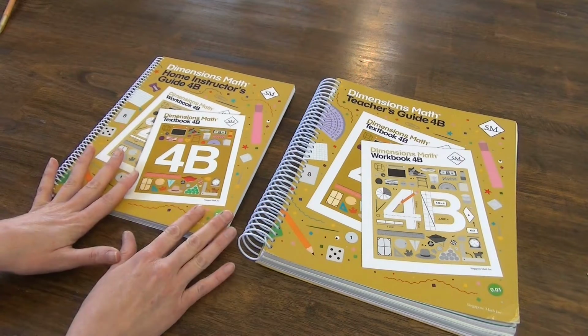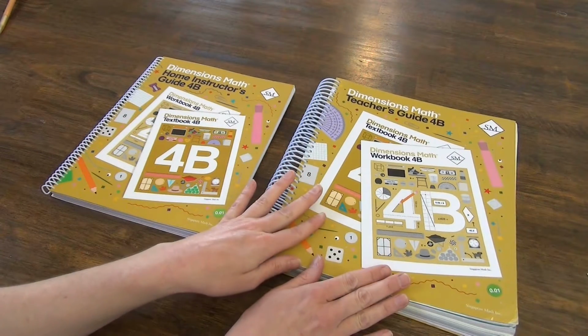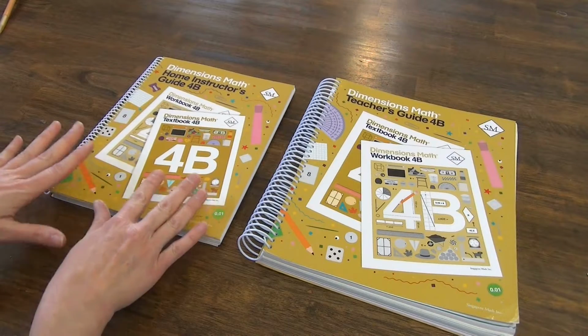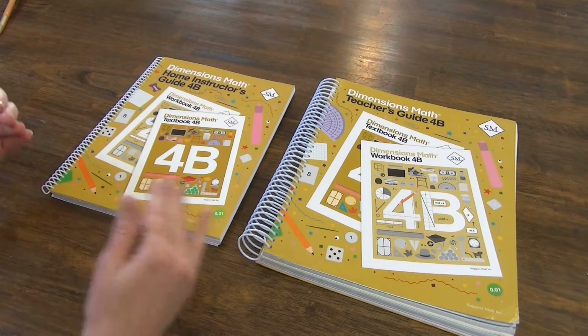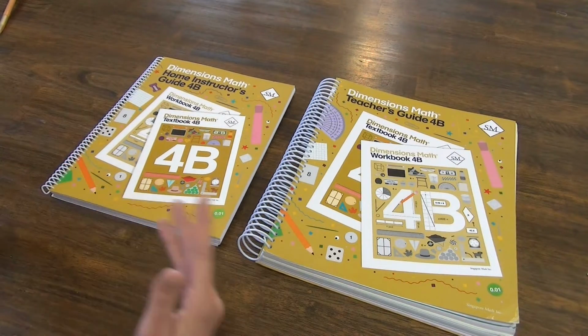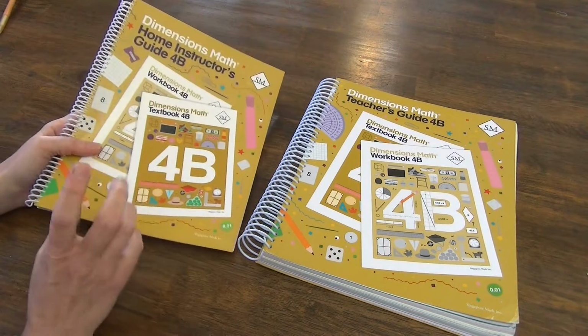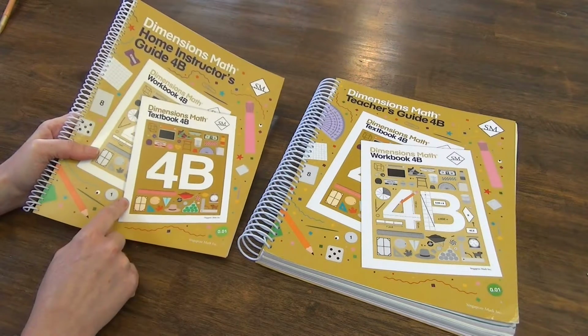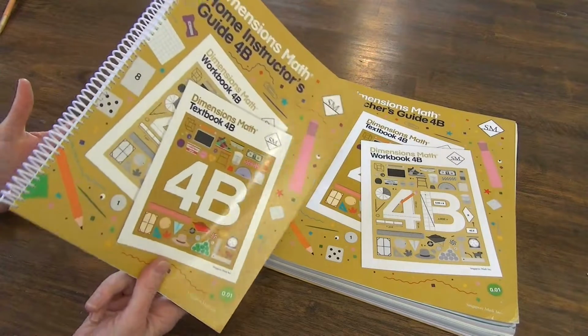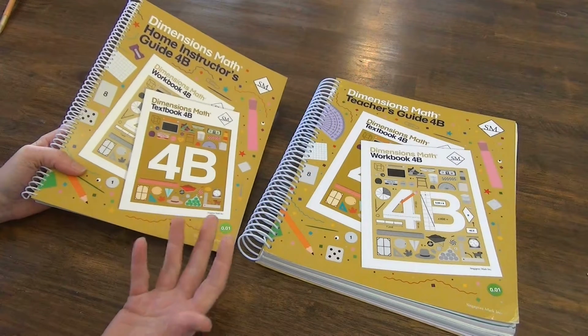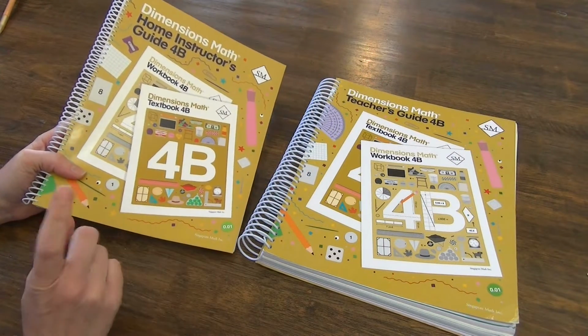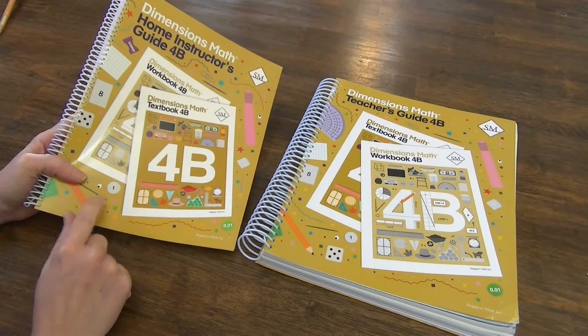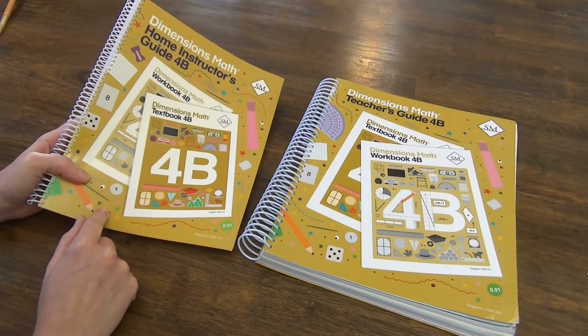And there's also a price difference. This bigger book has a bigger price tag. This smaller book has a smaller price tag. So in these lower levels where you may not need a whole lot of guidance, but you just need the answers quick and easy, this is what you need right here, the Home Instructor's Guide. You just want to be able to grade quickly by having all of the answers available for you. Save yourself some space and some money and get the Home Instructor's Guide.